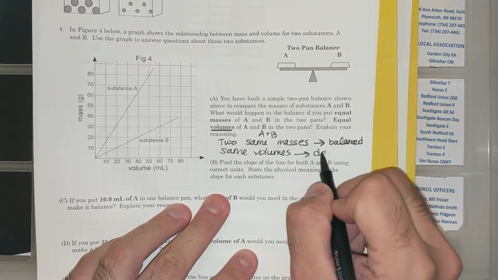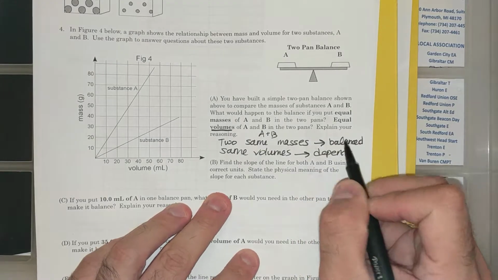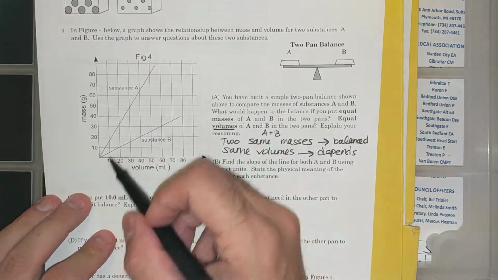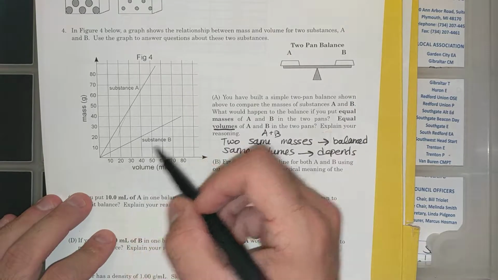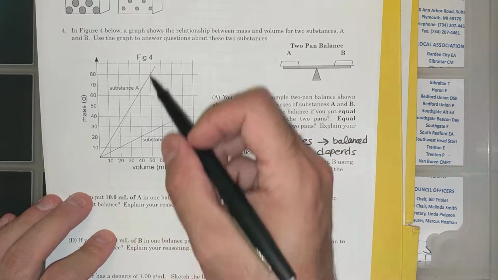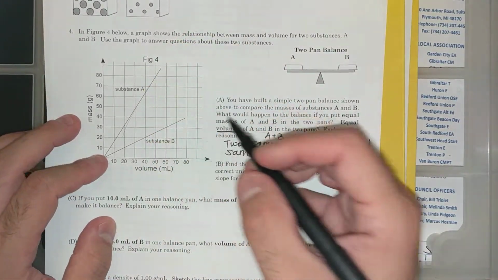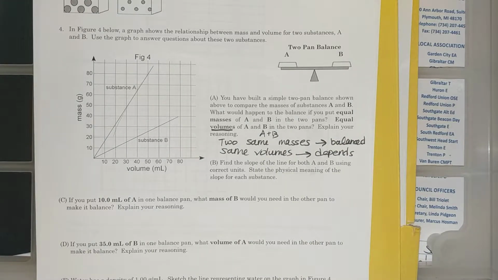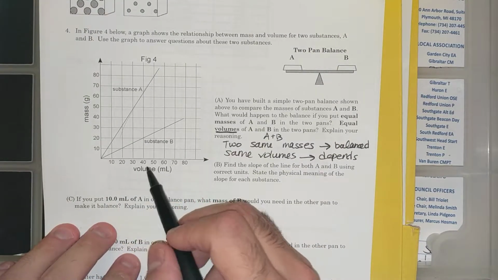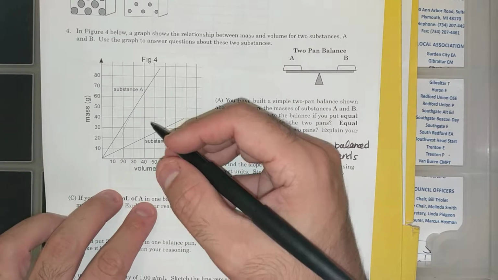I'm going to say it depends. Why does it depend? It depends on the density. And you can clearly see that these two substances have different densities. So let's just say I was choosing the same volume. It doesn't matter which one I choose. Let's say I choose like 40 milliliters. Doesn't matter which one you choose.